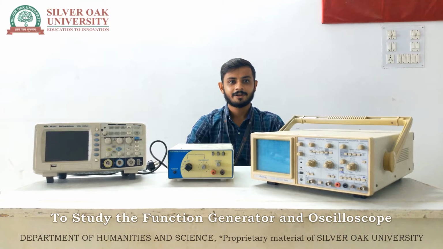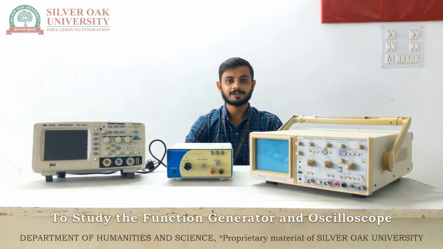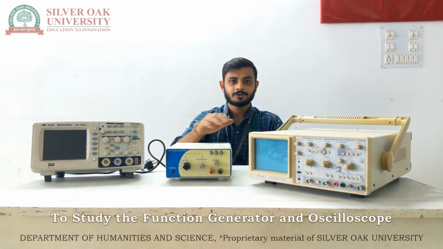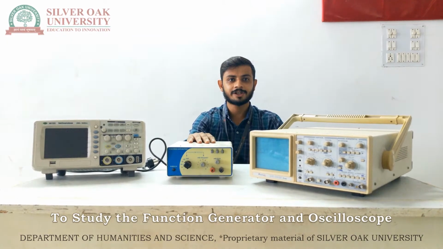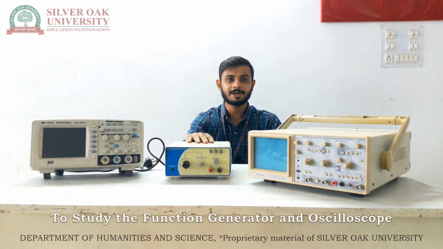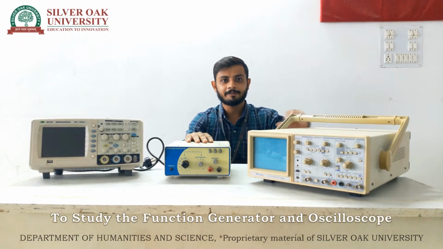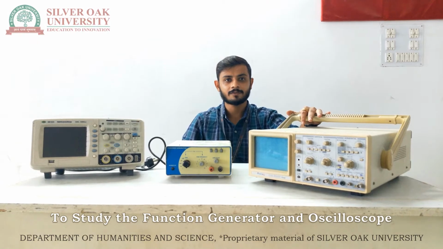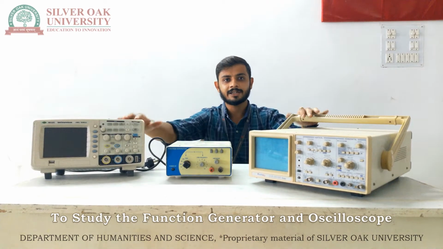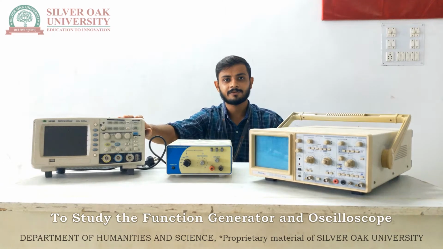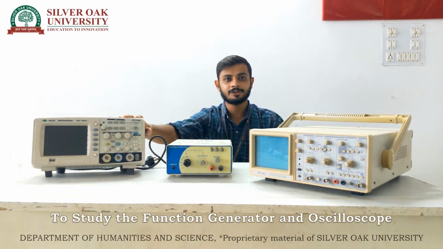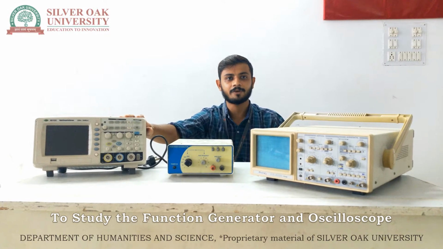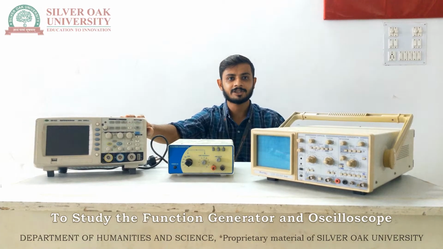In today's session, we will see the experiment based on the function generator and oscilloscope. So this is the function generator that is used to generate the different types of functions with change in amplitude and change in frequency. On both sides, there are oscilloscopes. This oscilloscope is the analog oscilloscope, which is known as the CRO, and this oscilloscope is the digital oscilloscope, which is known as the DSO. This type of oscilloscope is generally used to analyze the different types of waveforms of any particular circuit. Now let us see the experiment based on this device.